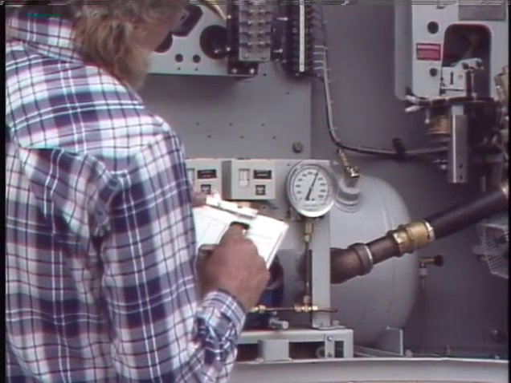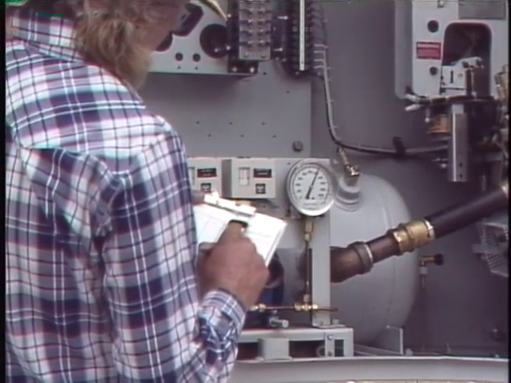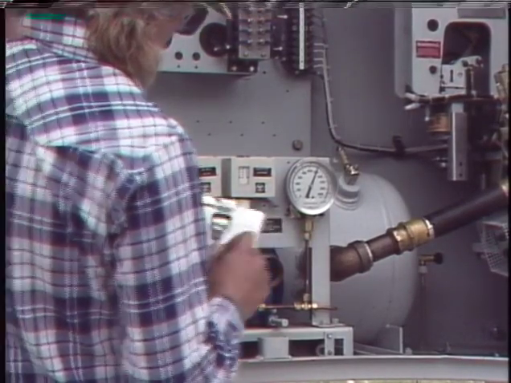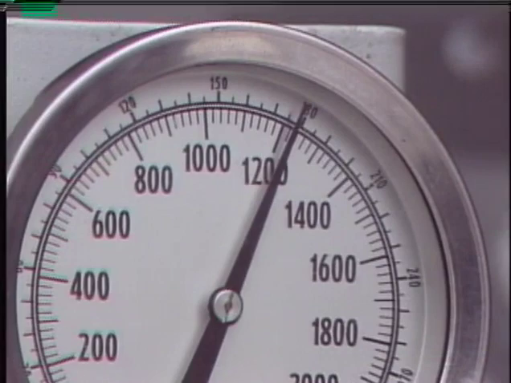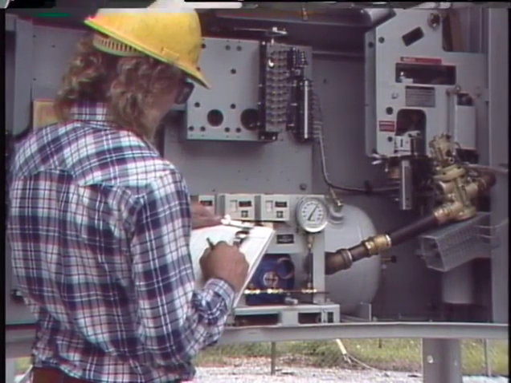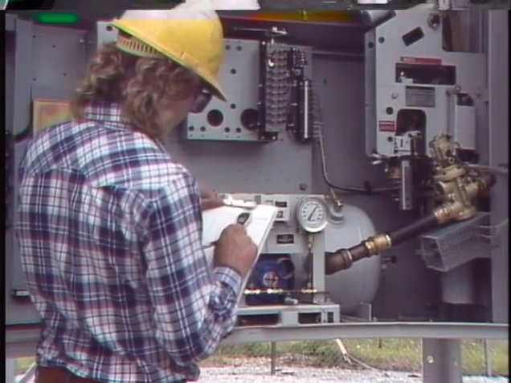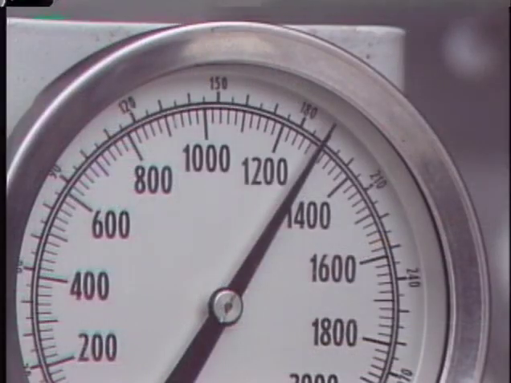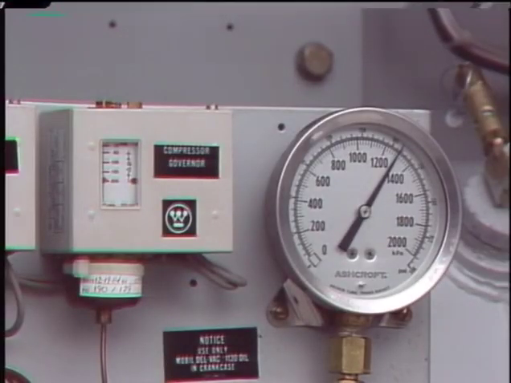To check the settings of the governor switch, slowly bleed the system pressure until the governor switch turns the compressor on. When the switch operates, note the pressure. Allow the compressor to restore pressure to the system until the switch shuts the compressor off. When the switch operates, note the pressure. If the governor switch doesn't operate at the preferred pressures, the switch setting should be adjusted, or the switch should be replaced.